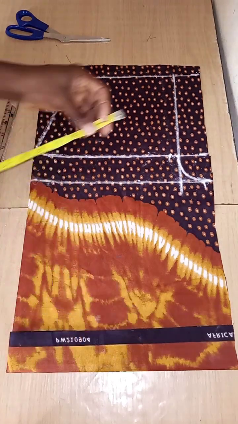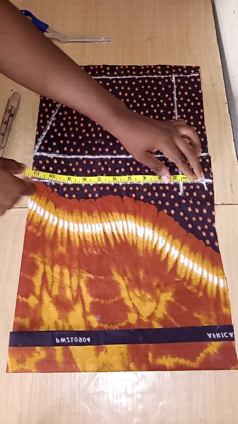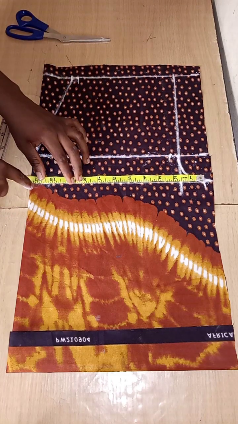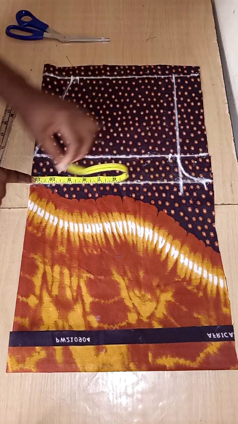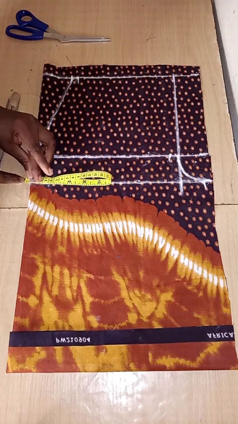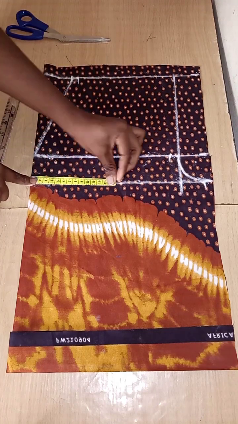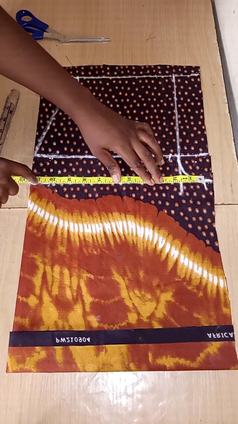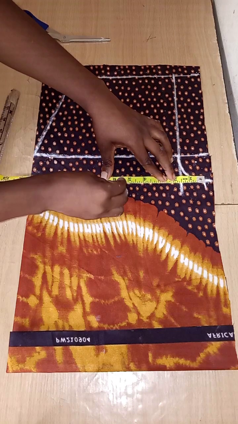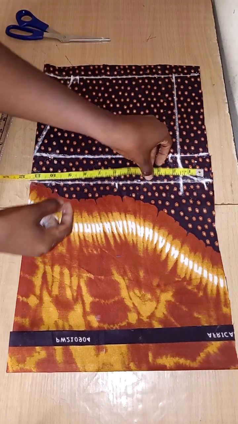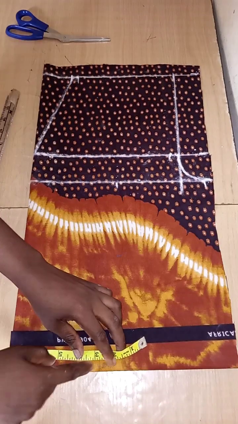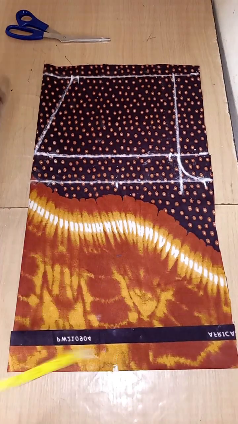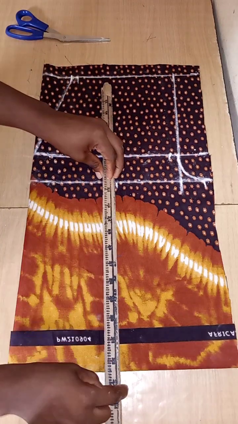So to get our new measurements, I'm going to measure what I have at my crotch, which is 11.5. So 11.5 divided by 2 will give me 5¾. So I'll mark 5¾ here, then I'll come to this place and mark 5¾ like this. Now this will give me a straight line.